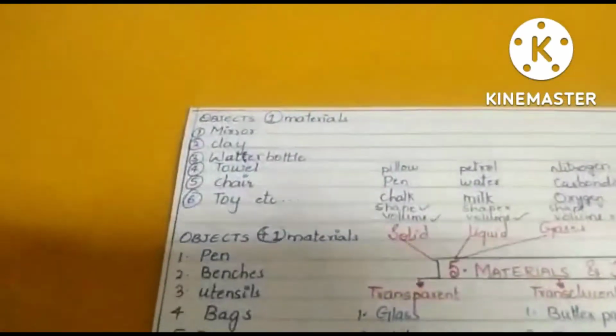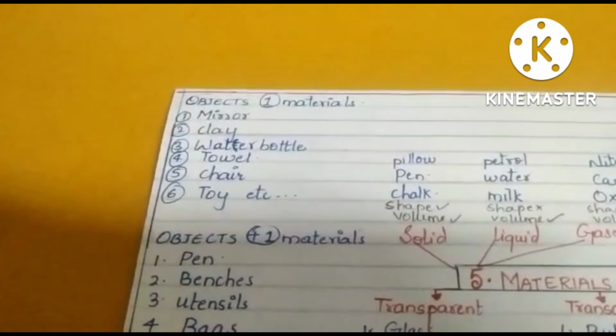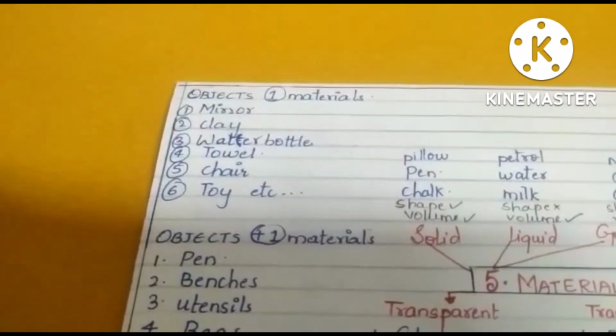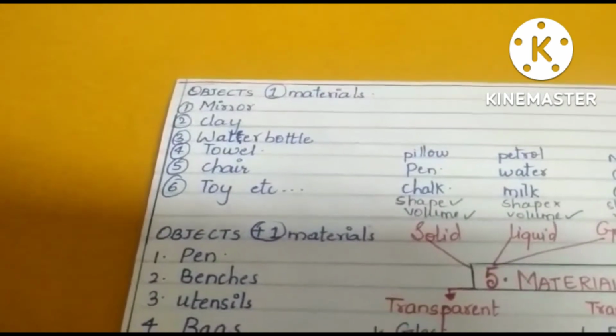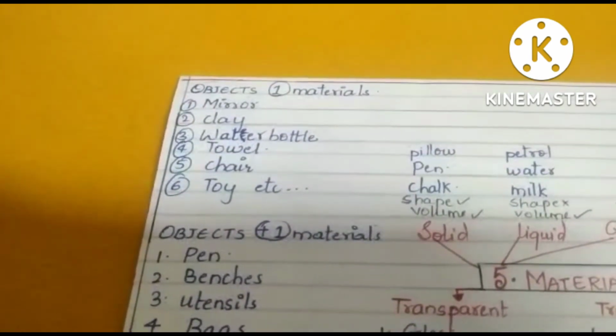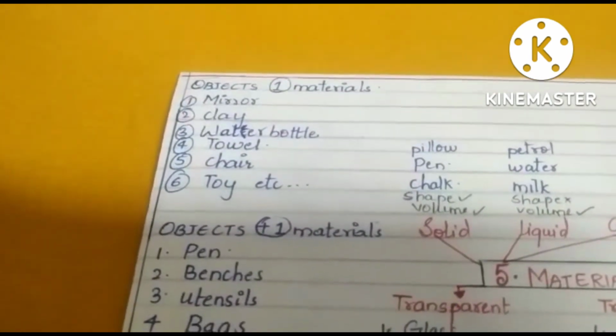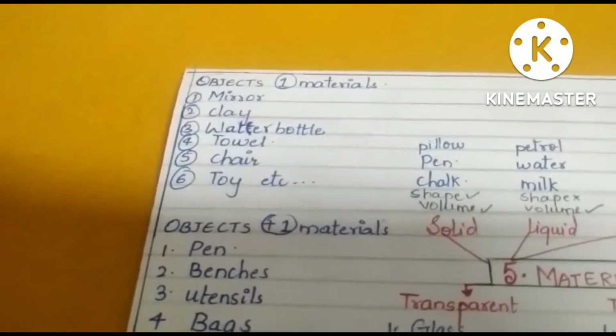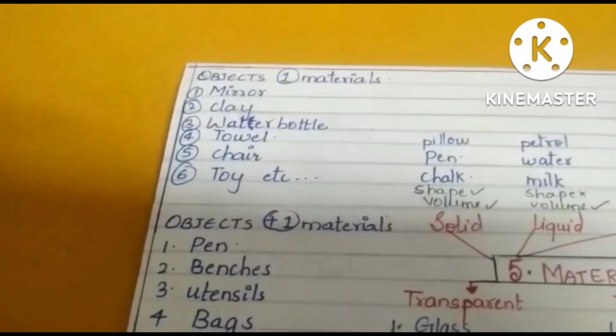We are going towards the objects, okay? Objects that are made up of only one material. Objects that are made from a single material we will consider, like a clay pot. Then a water bottle, if it is made up of plastic, it is totally made up of plastic. Yes, a single material is used in this object.